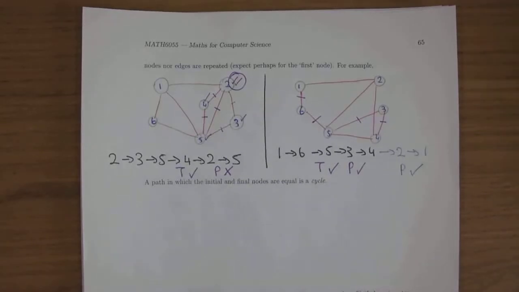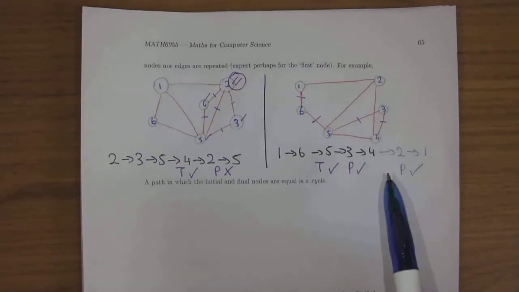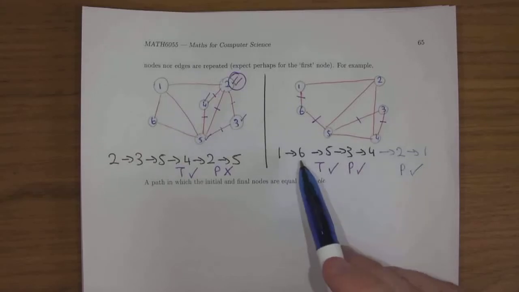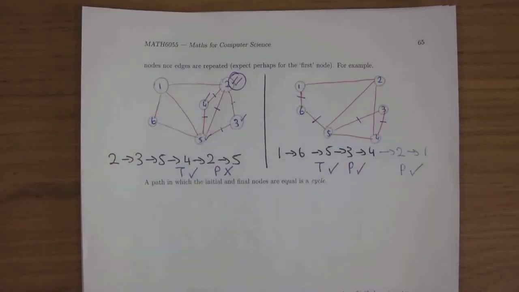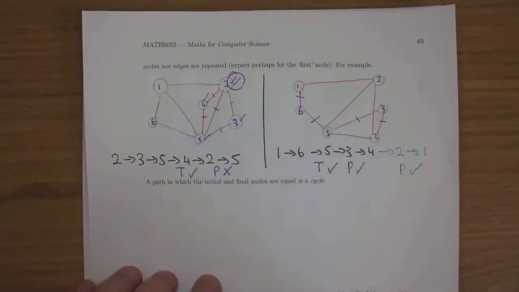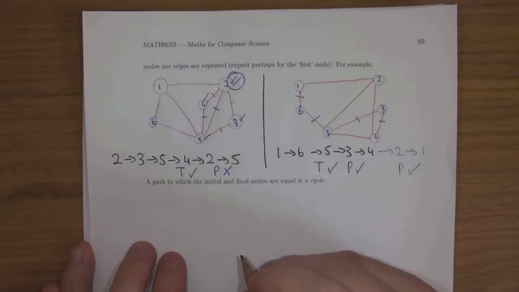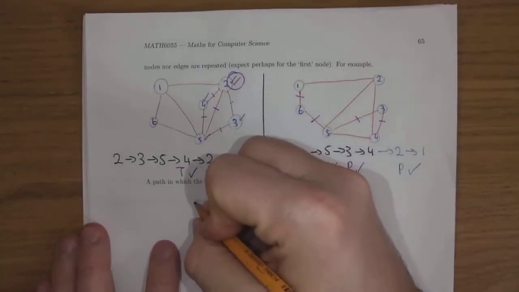Okay. A path in which the initial and final nodes are equal is a cycle. So for example, this is a cycle. It's still a path, because no edge or no node is repeated apart from the start and end. So maybe we'll just draw a new graph.